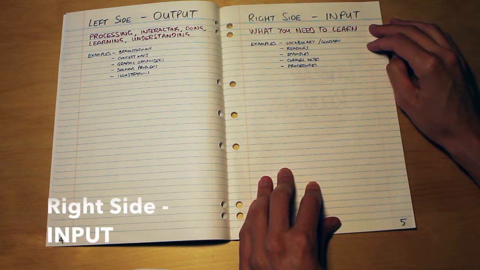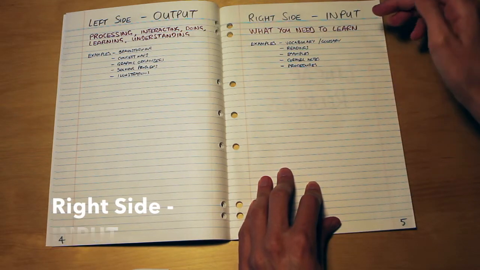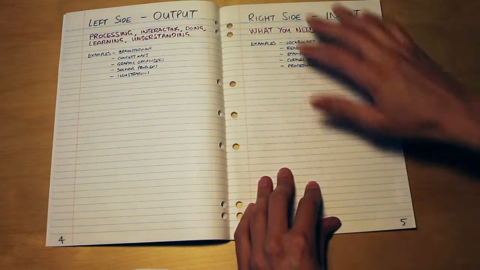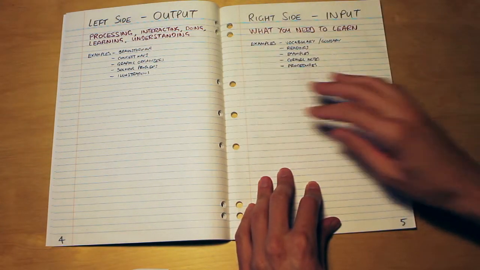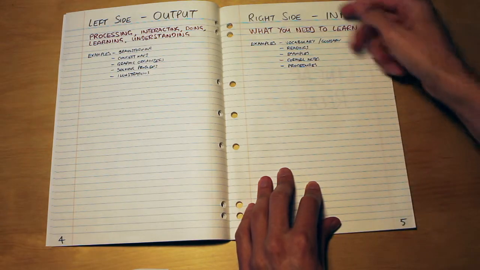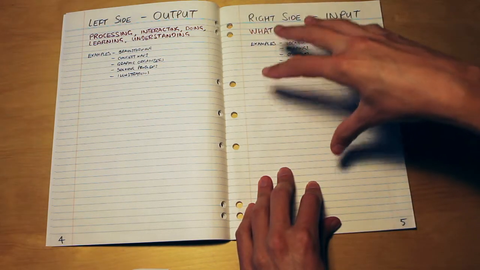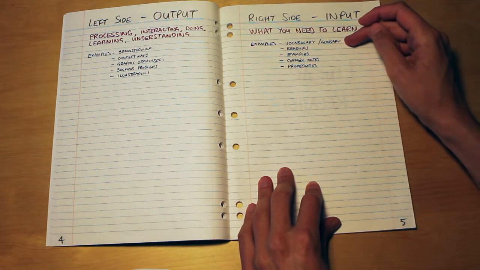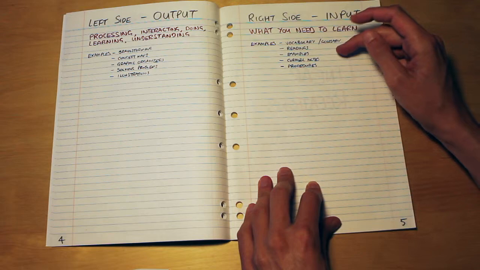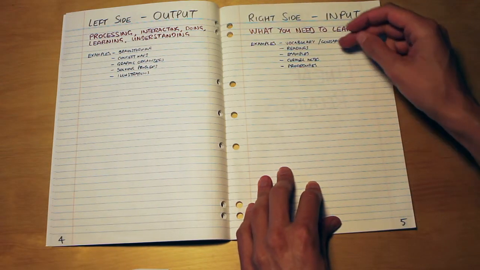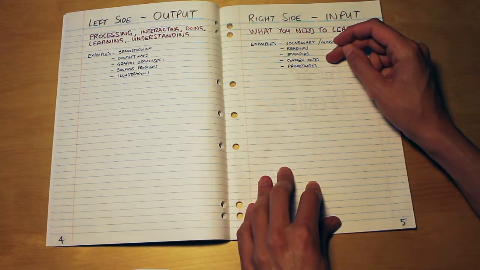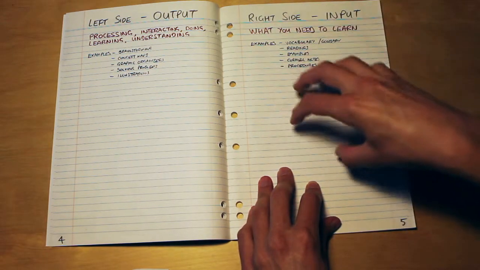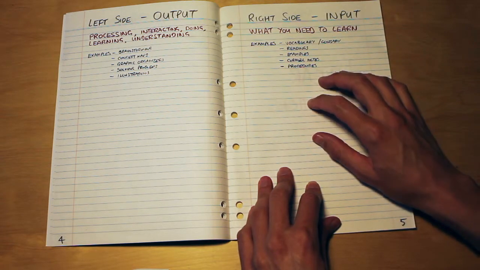Starting with the input, it makes sense that it might go first. The input is basically what you need to learn. So on all the right hand sides, all these odd numbered pages, you're going to create content that is about what you need to learn. Now this could be a vocabulary or a glossary, it could be readings, it could be examples of how to do something, it could be Cornell notes that you've taken, it could be procedures that you follow. So this is where we collect our input, the things that we need to learn.